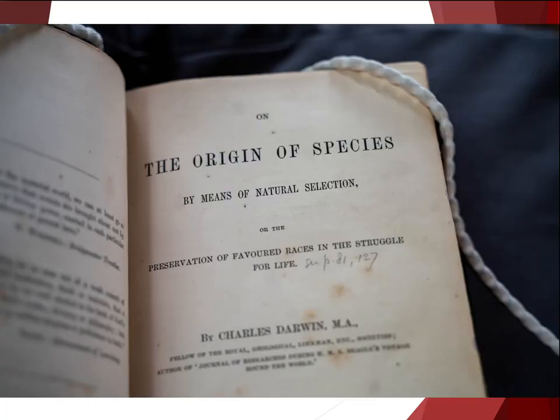After the publication of Darwin's book, On the Origin of Species, interest in evolution soared. Many fields of science began to make discoveries that provided evidence for the theory. Evidence is still being collected today.